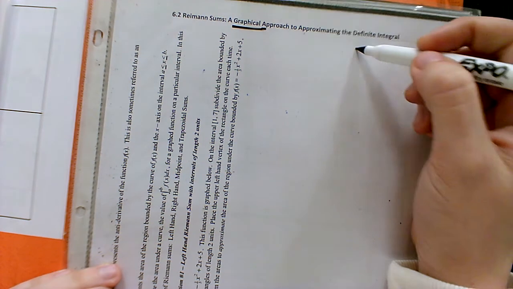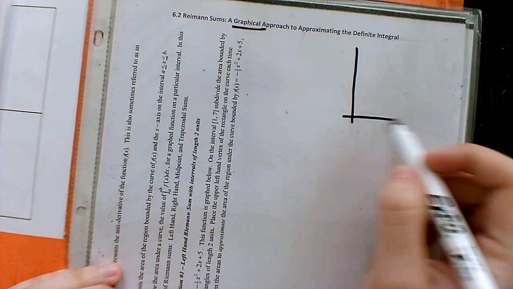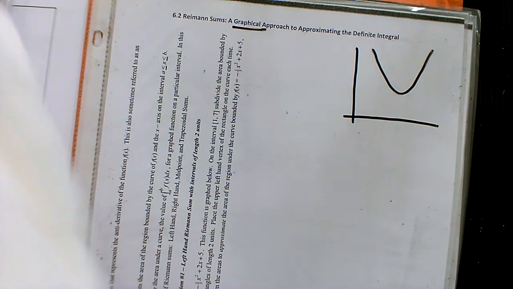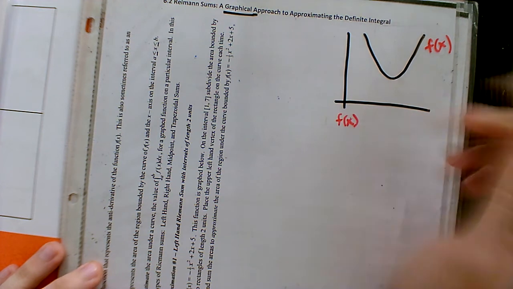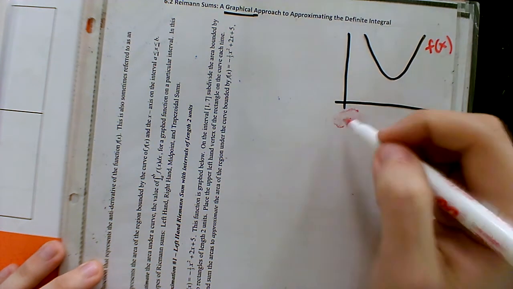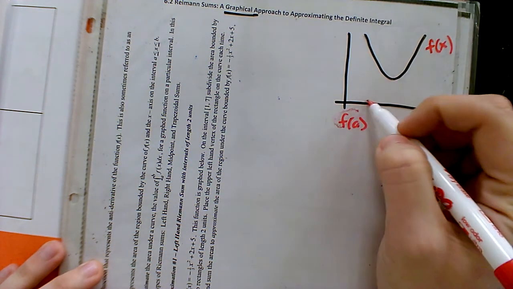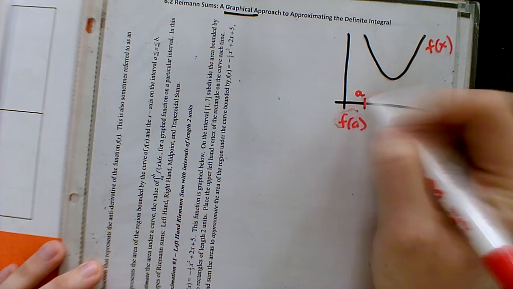To recap certain characteristics about a graph that we've already talked about this year, let's say we have a general parabola shape. We're going to call this an f of x function. I'm going to say this point right here is a.